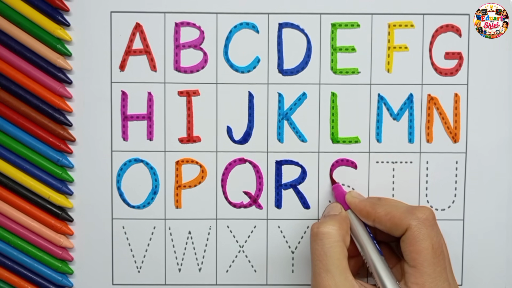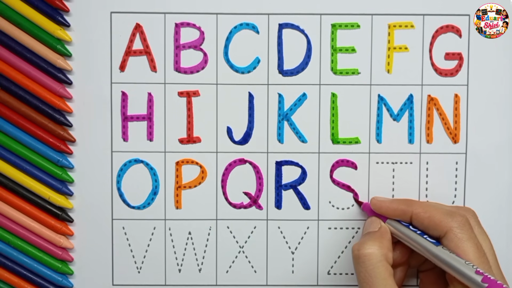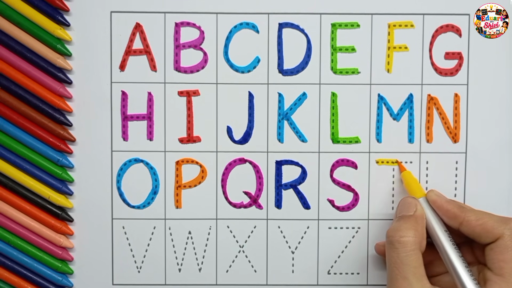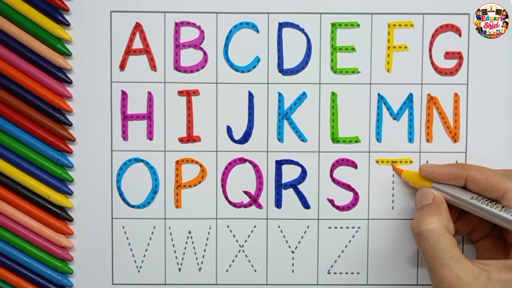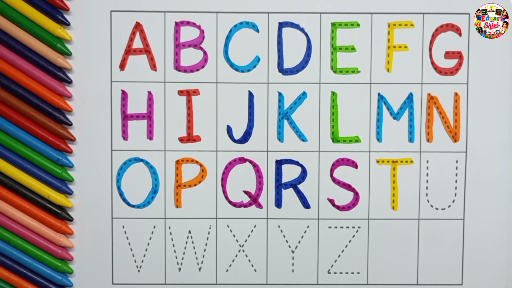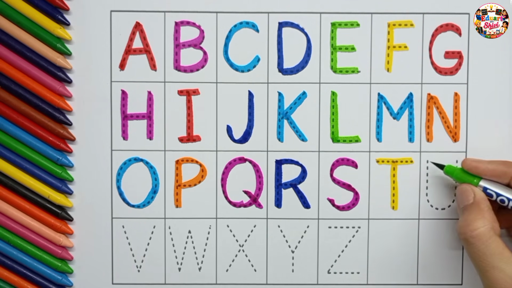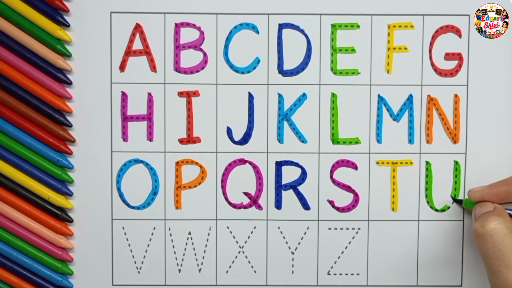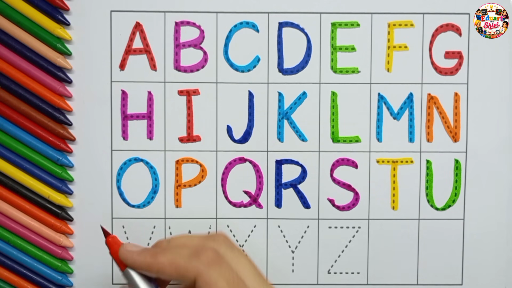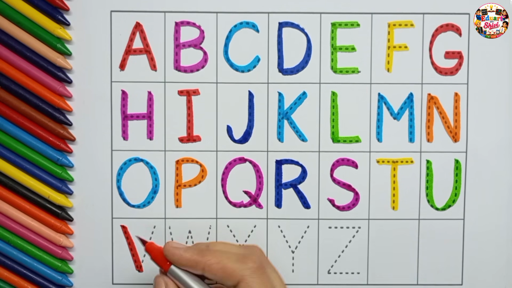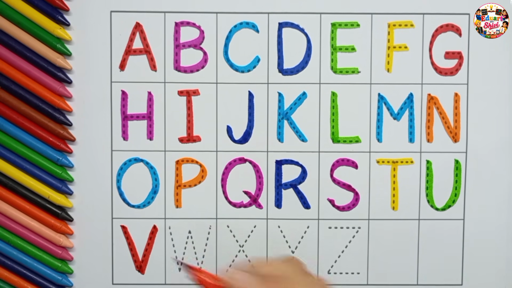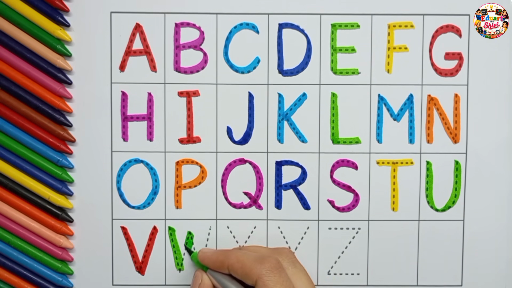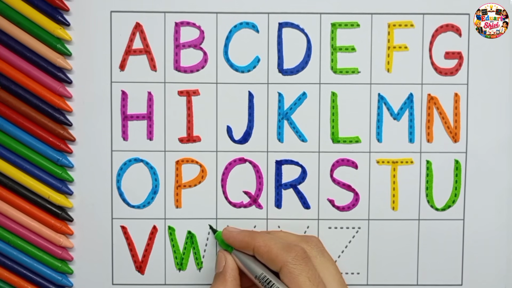S. S for sheep. T. T for tiger. U. U for umbrella. V. V for violin. W. W is for watch.